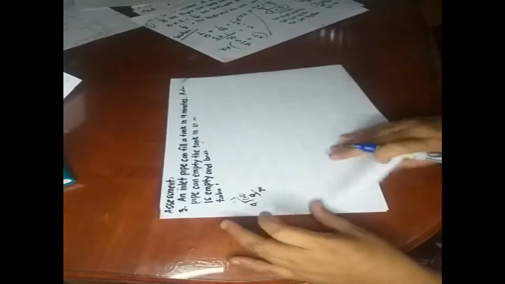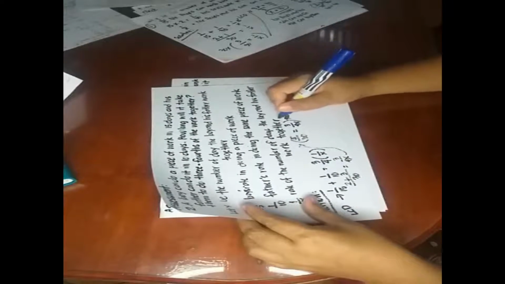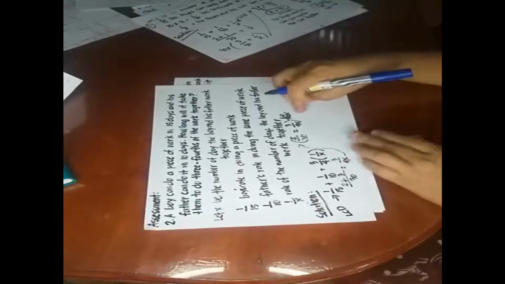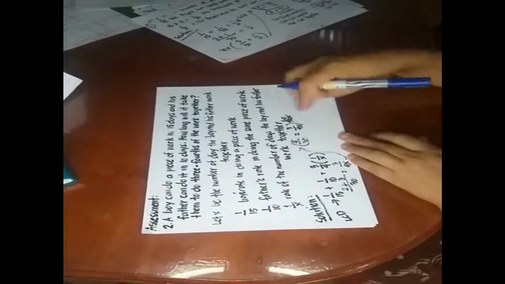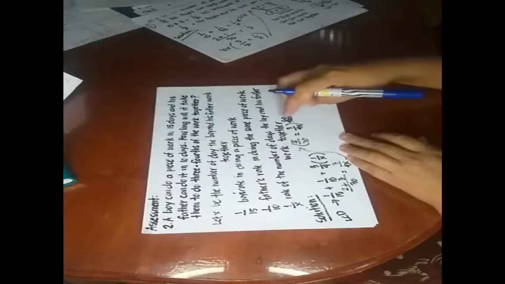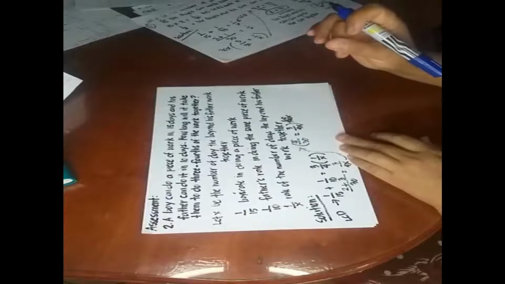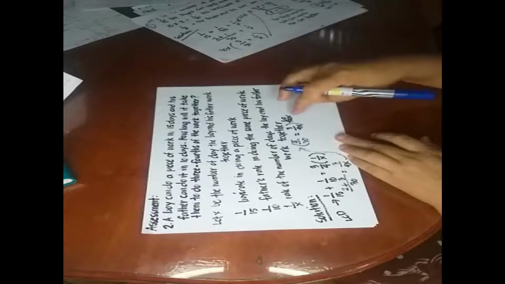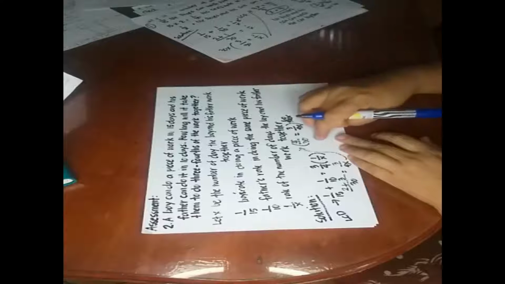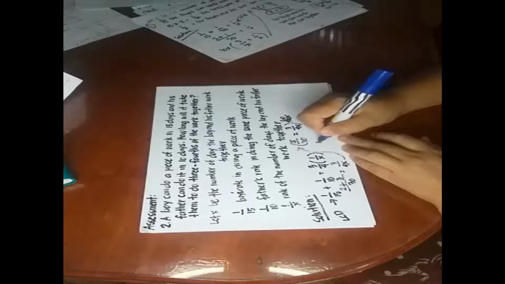Pwede, 15. So pwede ni 60x, kay dako ra ang 120. So 60x divide 30 is 2x. 60x divide 30 is 2x, times 5 is 10x.